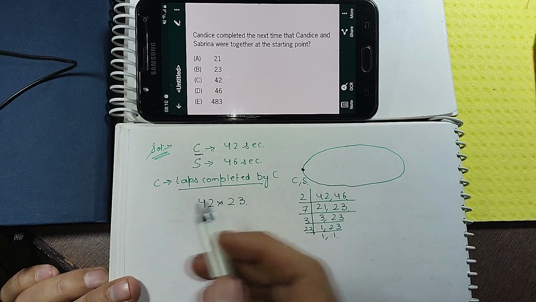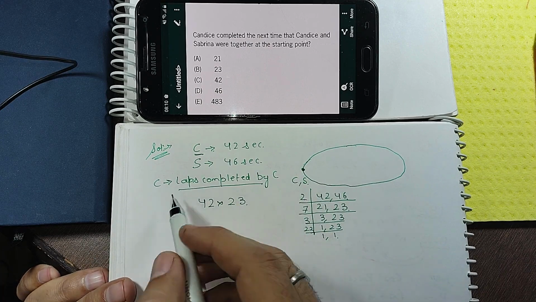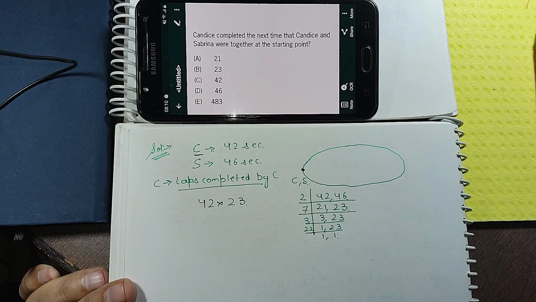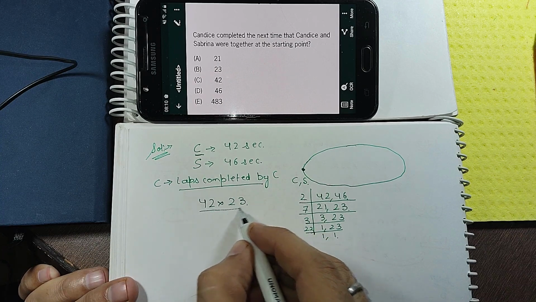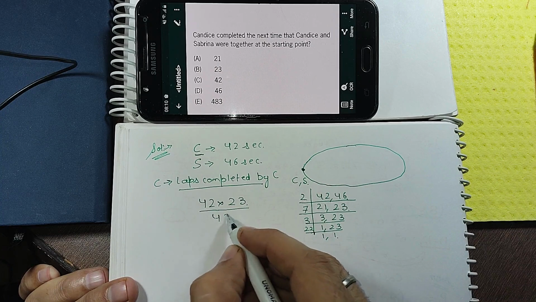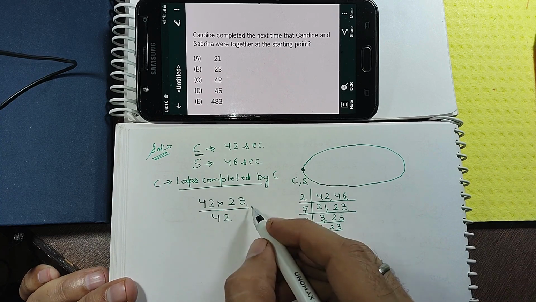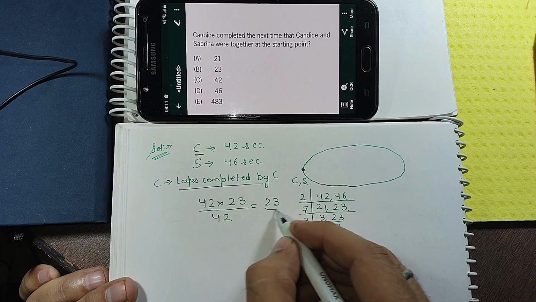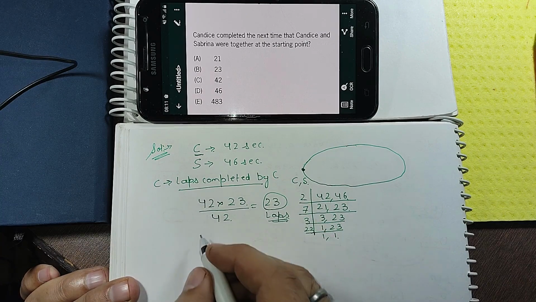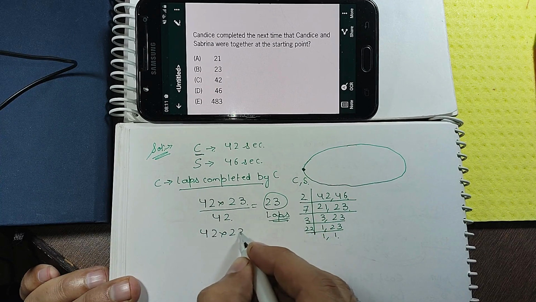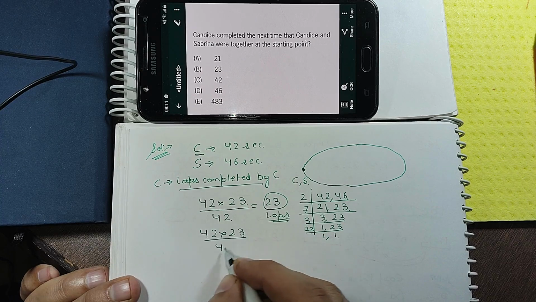Now we need to find the laps completed by Candice when they meet together. Now the total time taken when they meet, if I divide this by the time taken by Candice to complete one lap, so 42 gets cancelled, I will be getting 23 laps which Candice will complete when they meet together. Now if the question asks how many laps will Sabrina complete, for that I need to do 42 into 23 divided by 46.